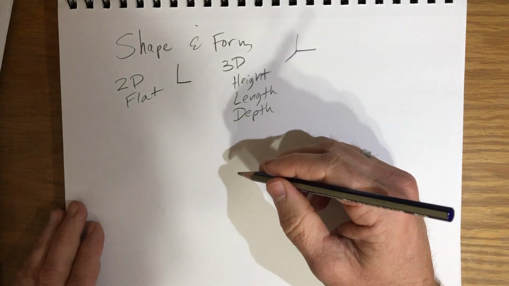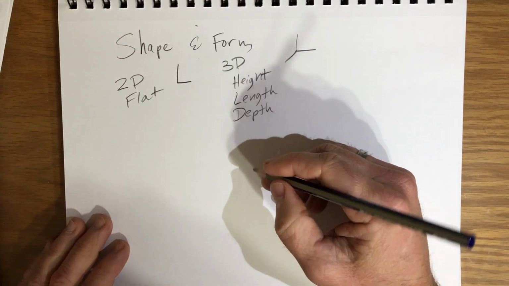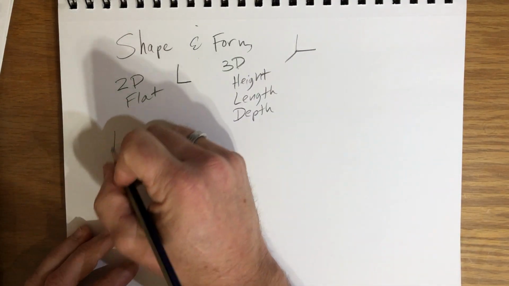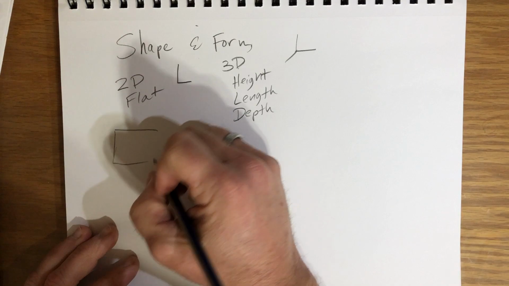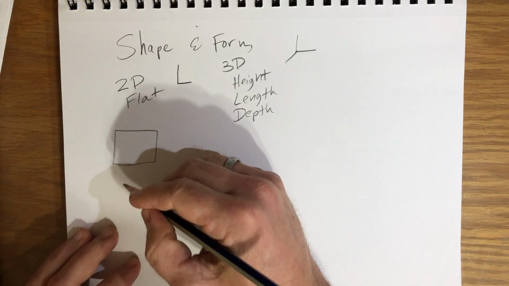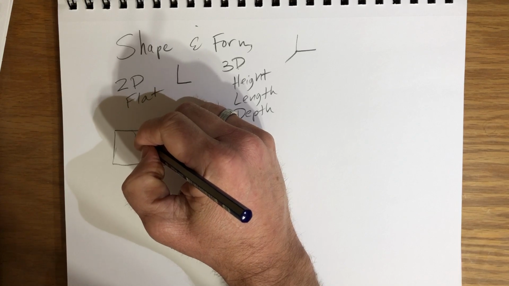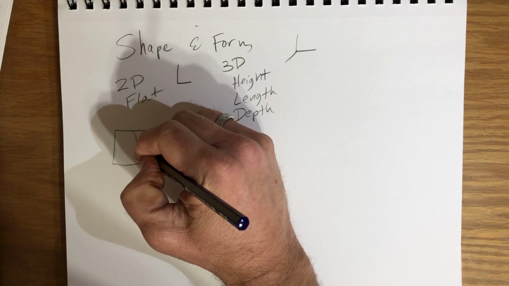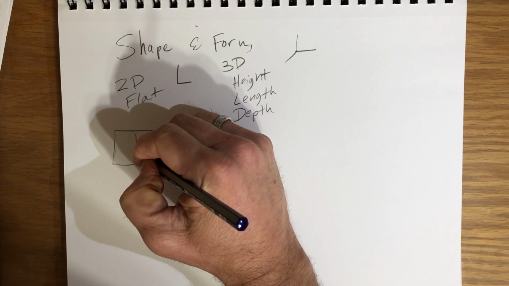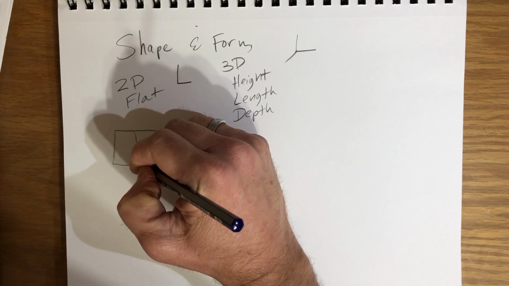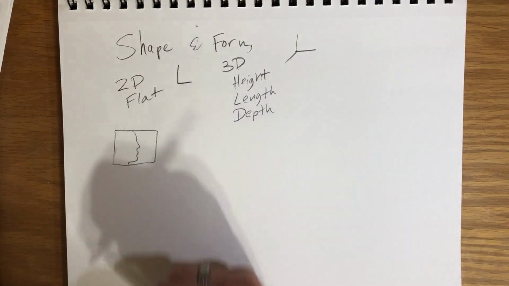So if you were to take, let's just draw a simple profile of a person and see how well we can do. Good enough.